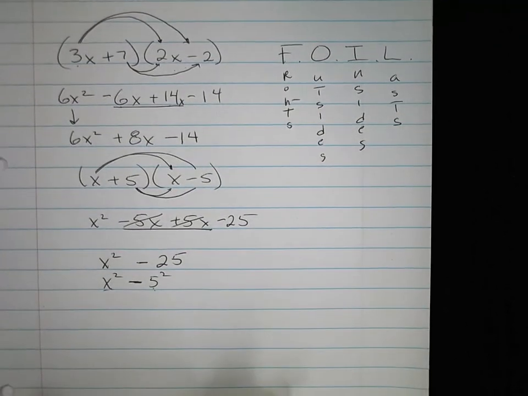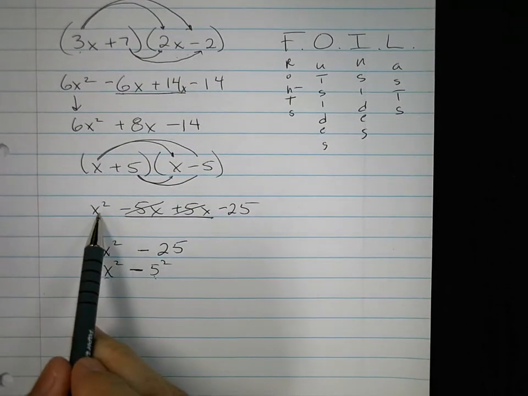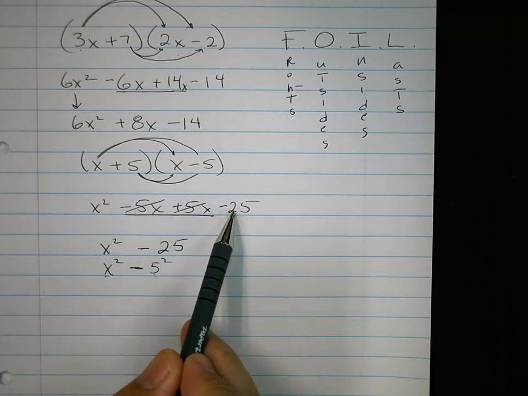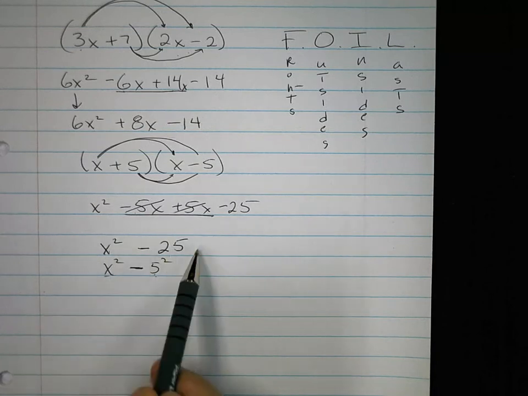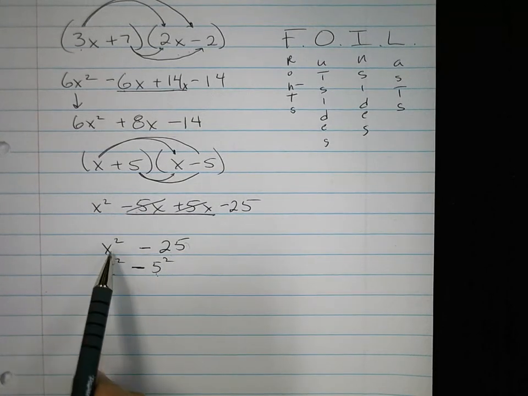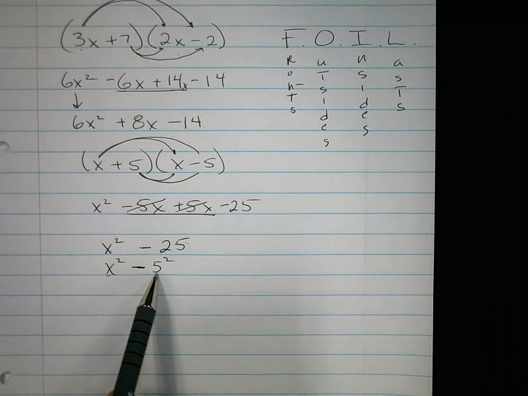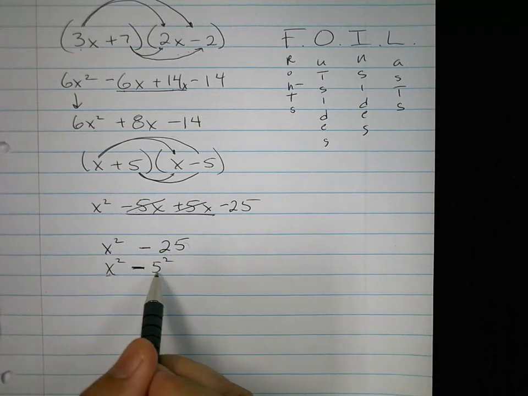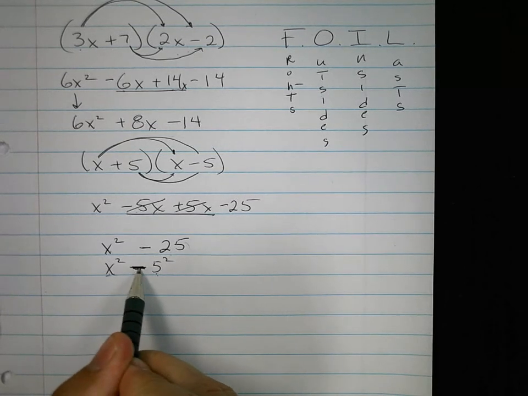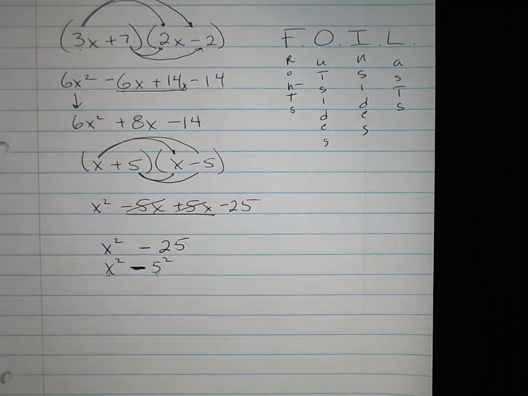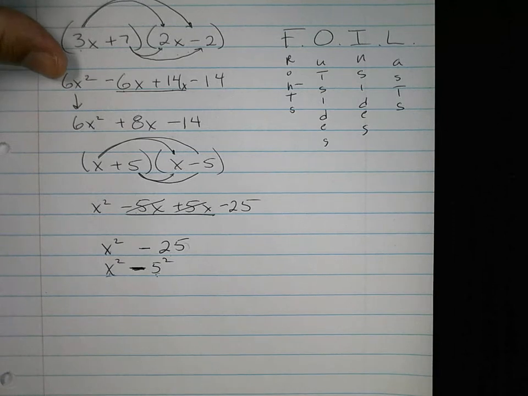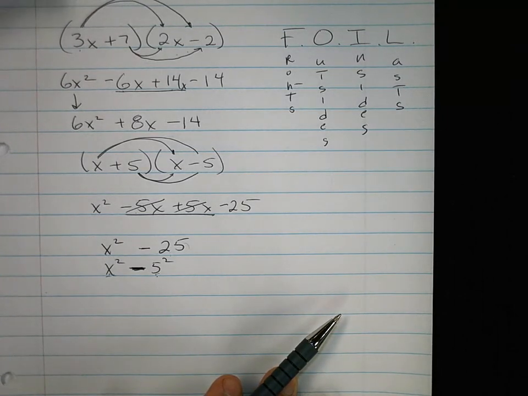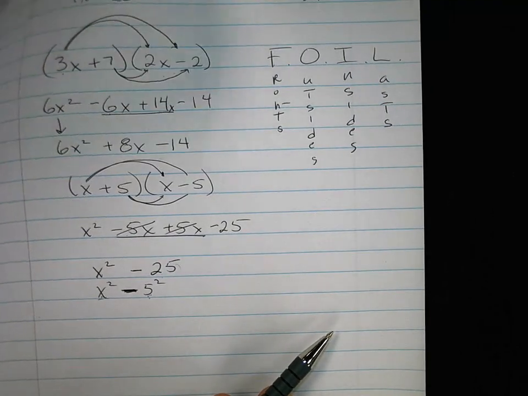Oops, I'm sorry, we lost it there at the end. There it is. X squared comes down, negative 5x and positive 5x cancel each other out. The negative 25 comes down. We call this the difference of two squares because we could change this 25 to 5 squared and we get x squared minus 5 squared. So we call it the difference, subtraction of two things squared. All right, so that is the basics. We'll get more complicated, but I want to move over to our worksheet now that you'll be doing in a few minutes.